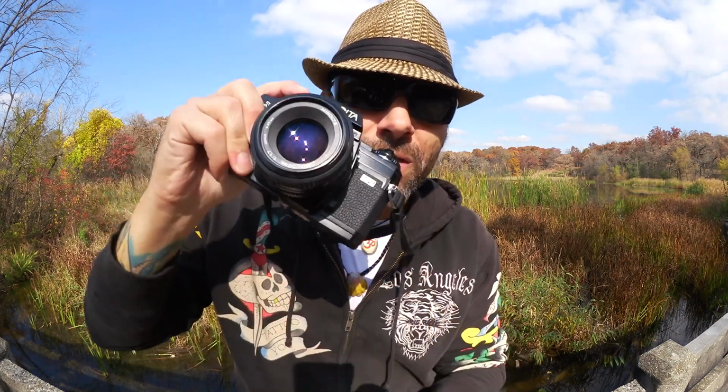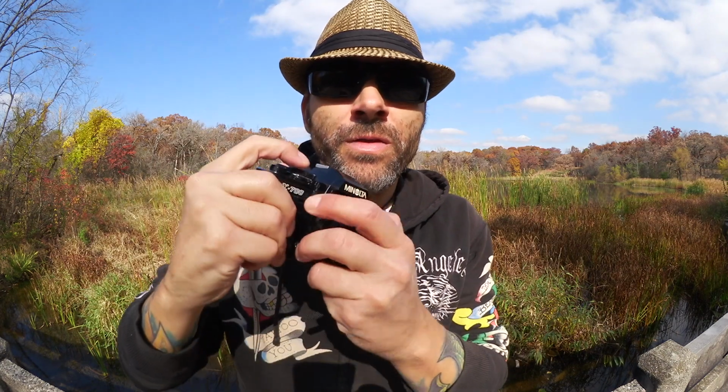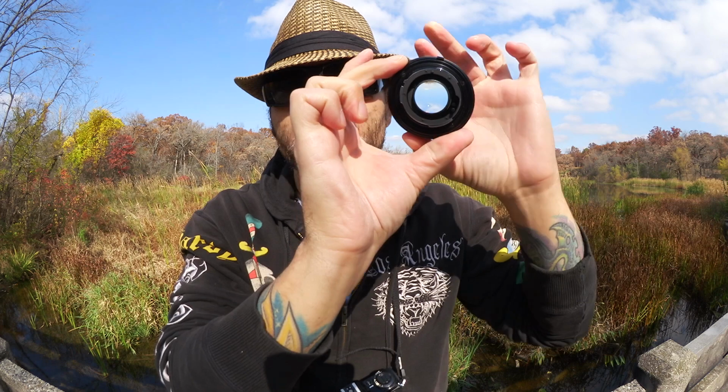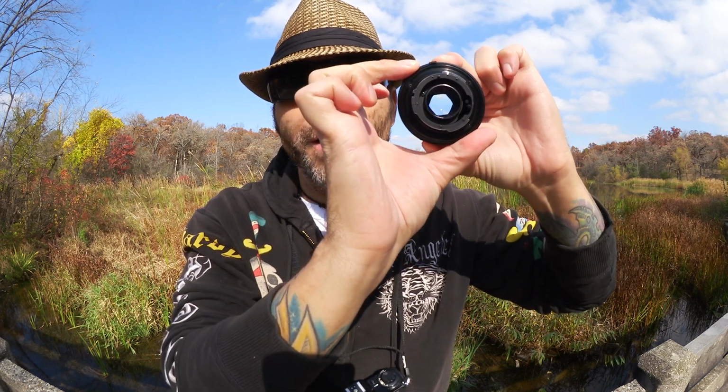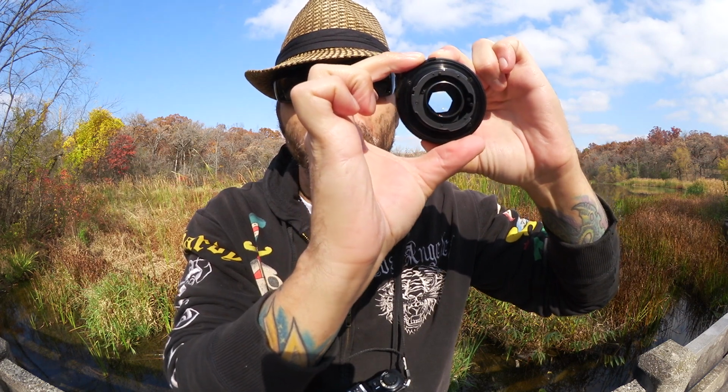So like your f-stop, I got this old manual camera. It's an old film Minolta. I'm going to take off the lens. Boom. So if you see that opening in the middle of the lens? That is your aperture, and that is what we're talking about.